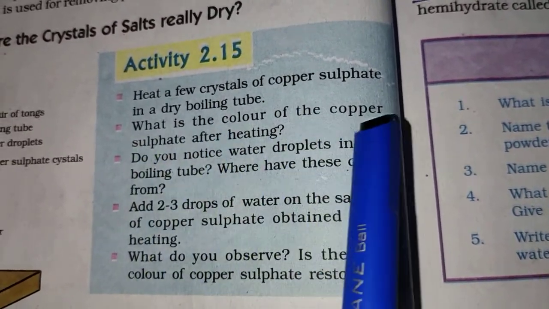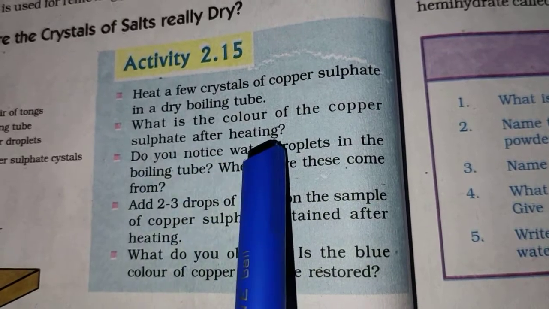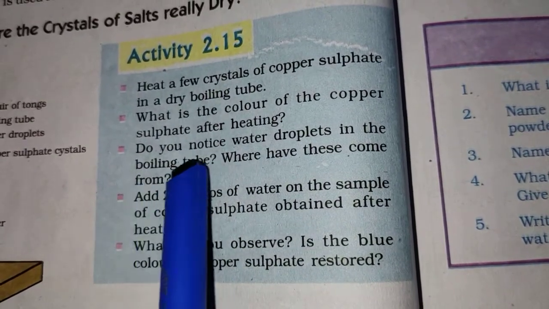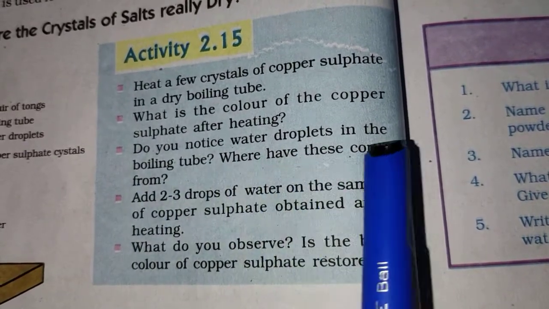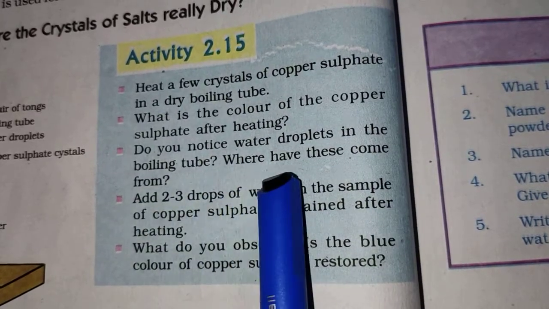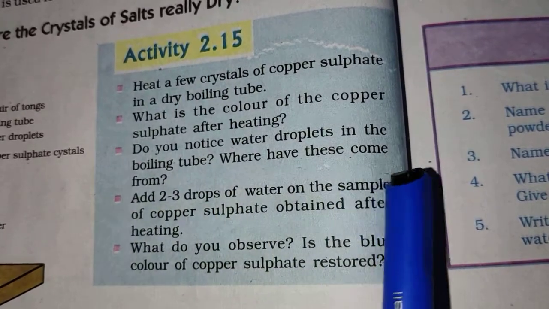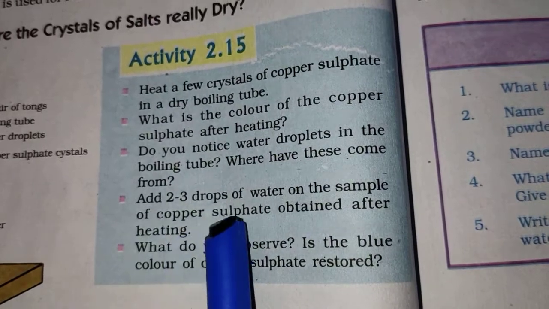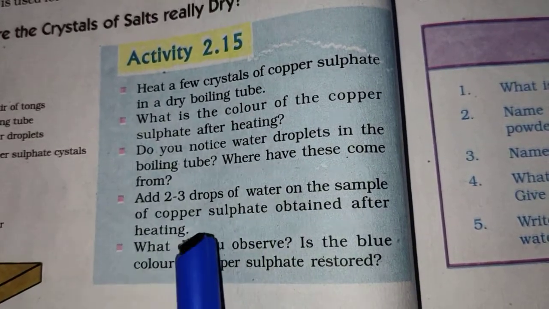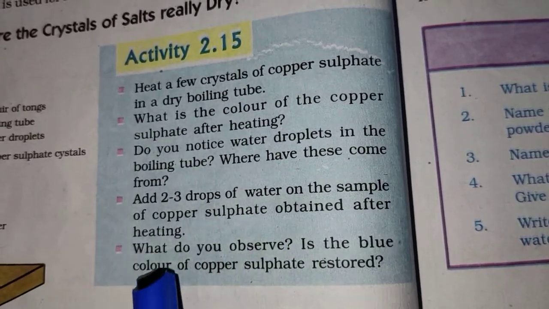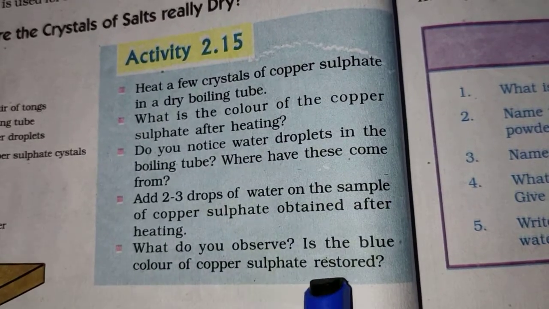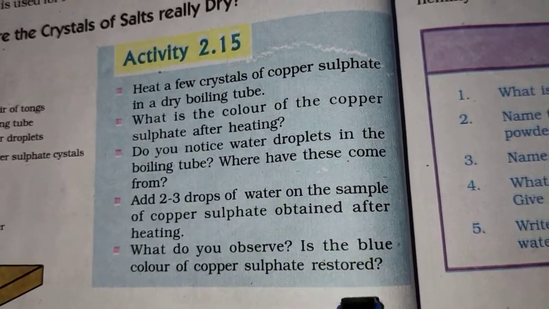What is the color of the copper sulfate after heating? Do you notice water droplets in the boiling tube? Where have these come from? Add 2 to 3 drops of water on the sample of copper sulfate obtained after heating. What do you observe? Is the blue color of copper sulfate restored?